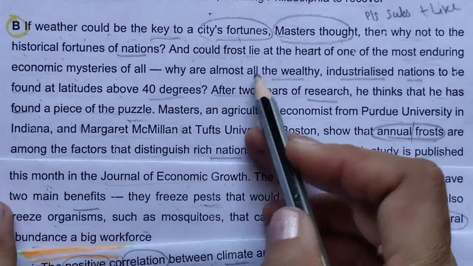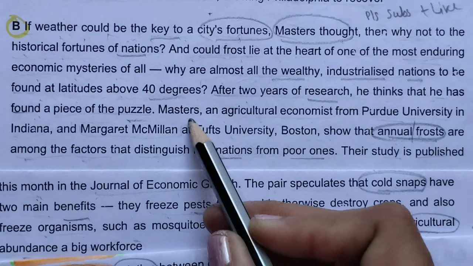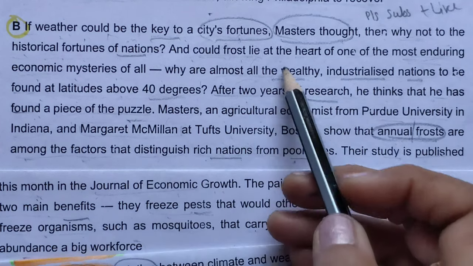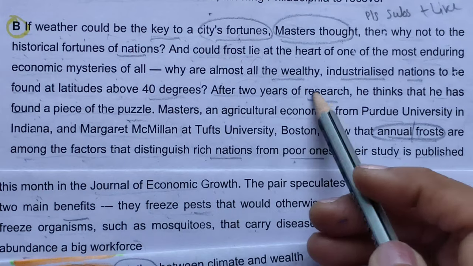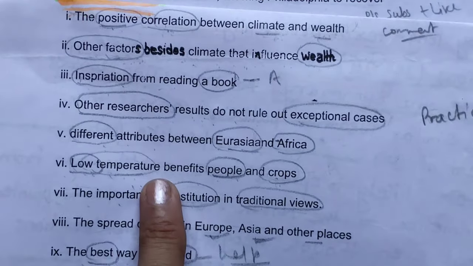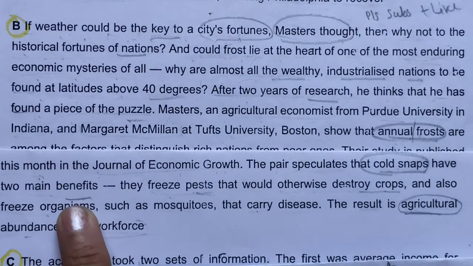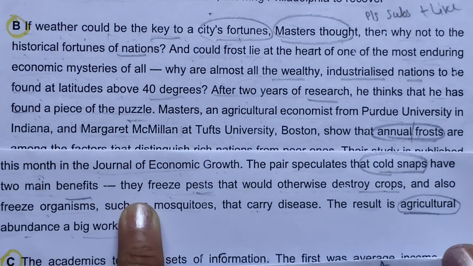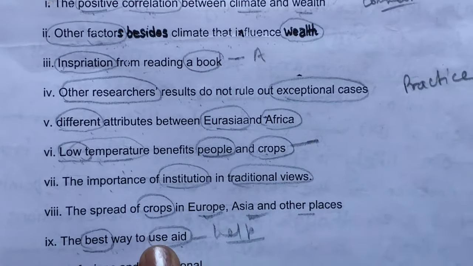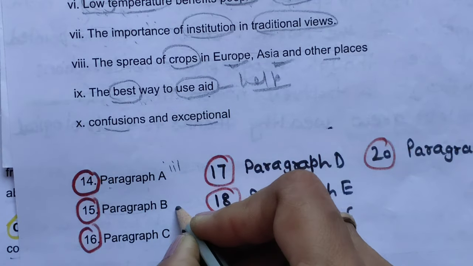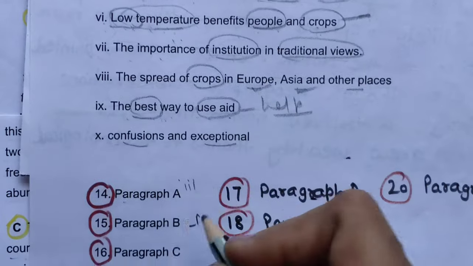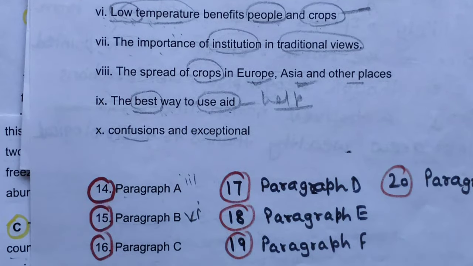So above they were talking about rich nations and poor, and of course they were talking about cities' fortune, industrialization and all. So we can select this one, low temperature benefits, because see this word benefits is also there. They are talking about agriculture also, they are talking about people also. We can select this B number paragraph. No, it is not B, it is number 6. Number 6, we can just mark it.